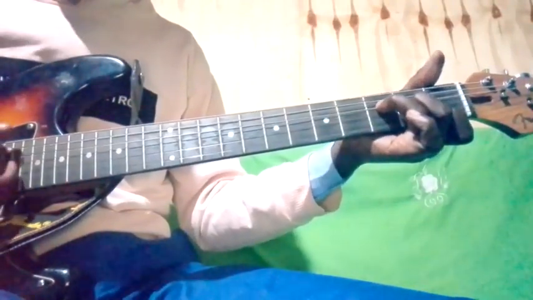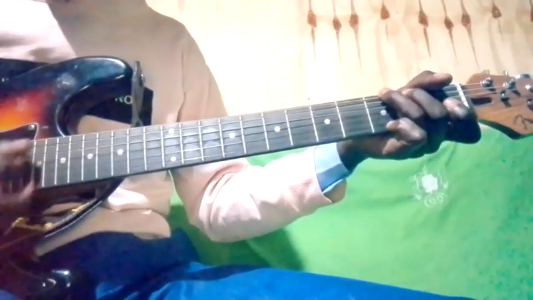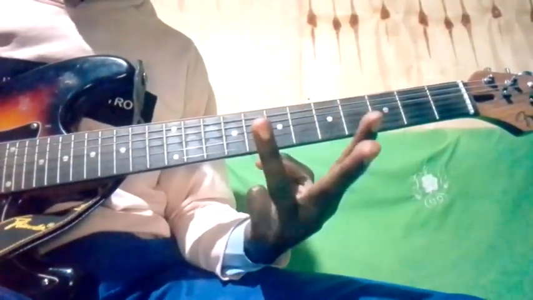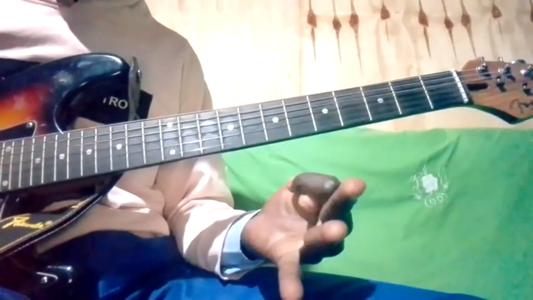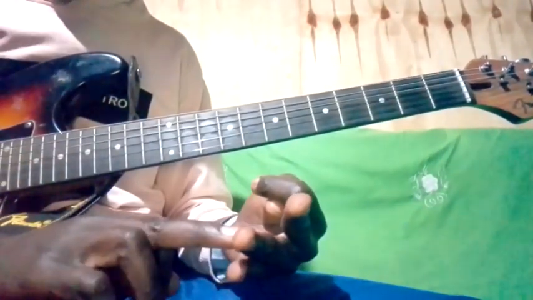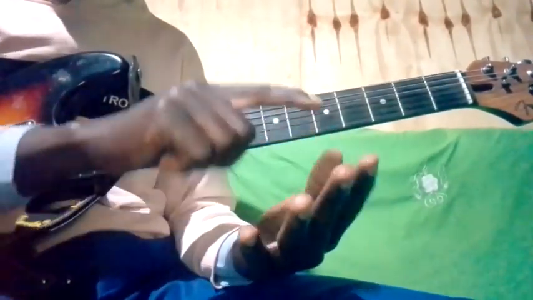F was 4, or fa, and G was 5, or so. Mind you, we have do, re, mi, fa, so, la, ti, and then do. So we have 7 notes, but we have dealt with only do, fa, so.